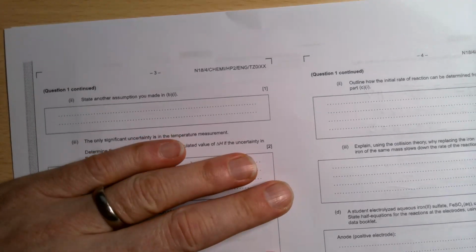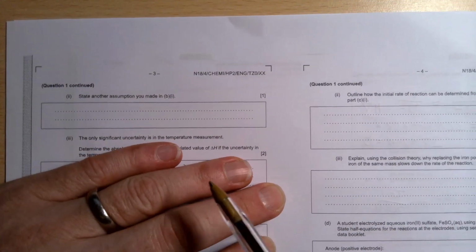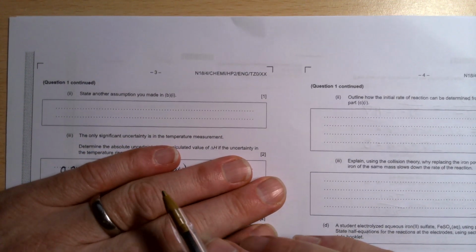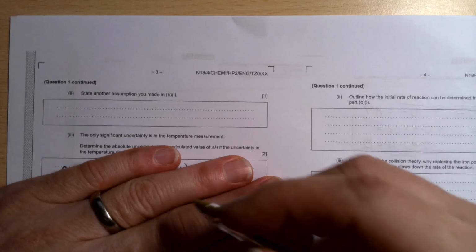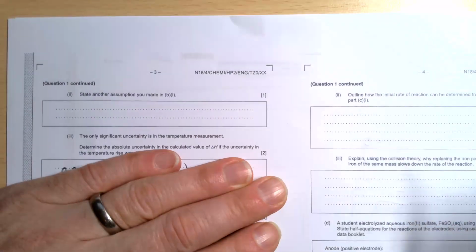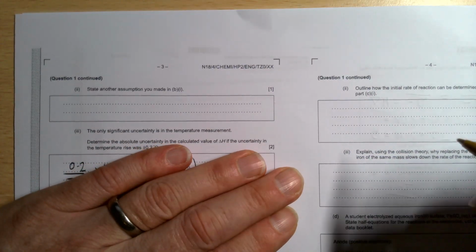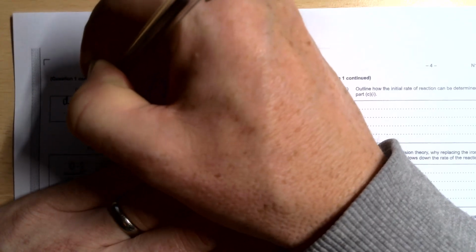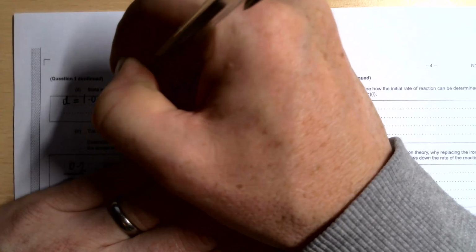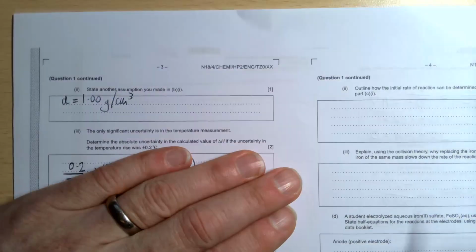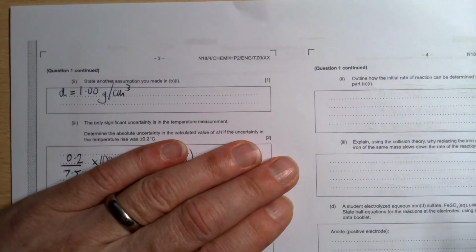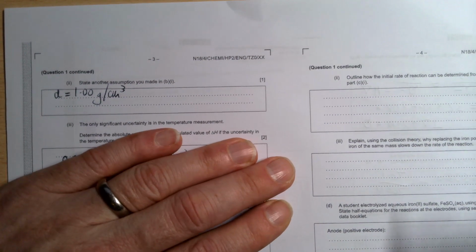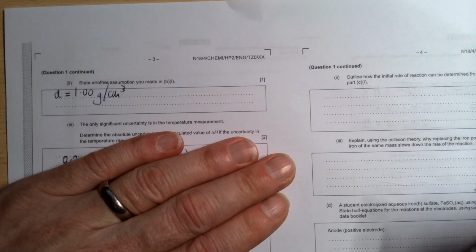And we're assuming that the mass of the water is 80 grams when the volume of the copper sulfate is 80 centimeters cubed. It's perfectly reasonable to assume that the density of the solution is the same as the density of water. In other words, the density is equal to 1.00 grams per centimeter cubed. That's a perfectly normal and reasonable assumption. It's not completely accurate necessarily, but it shouldn't change your answer significantly.